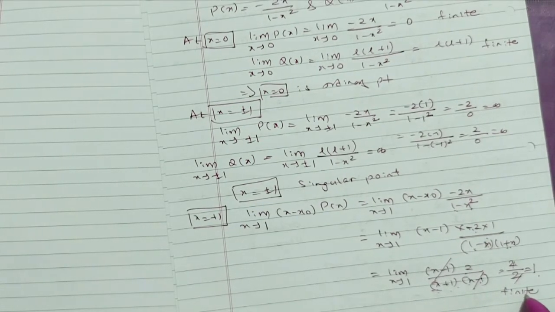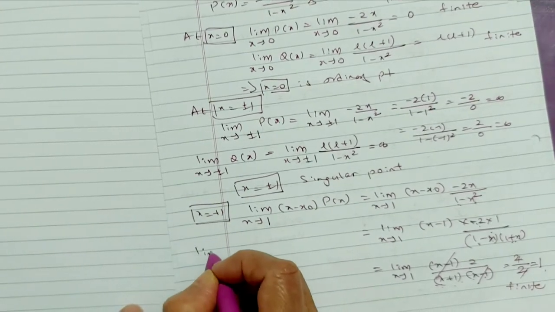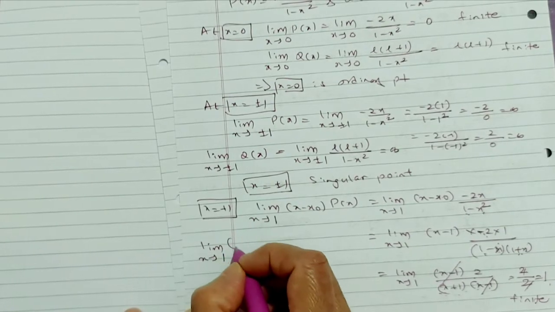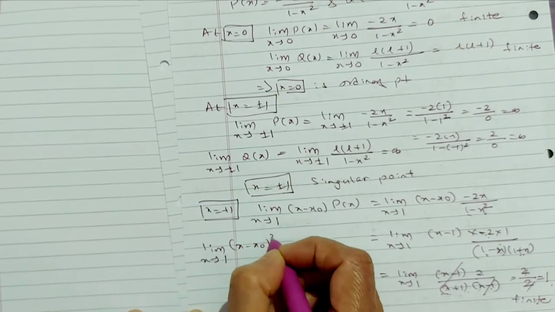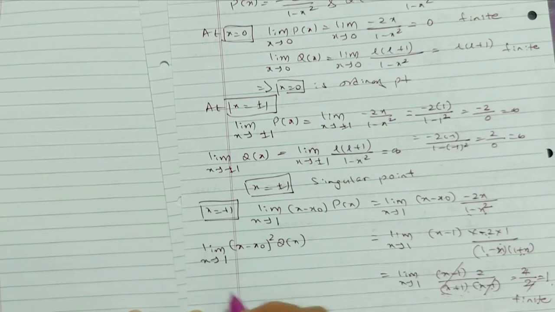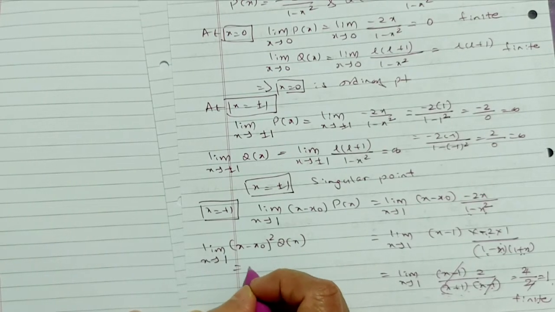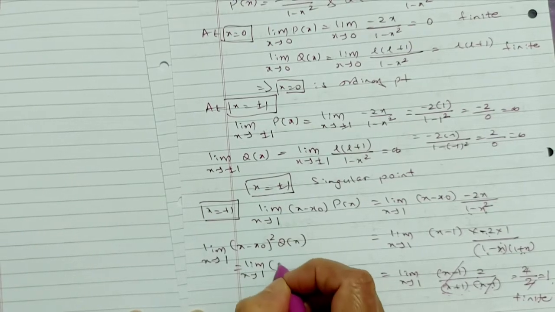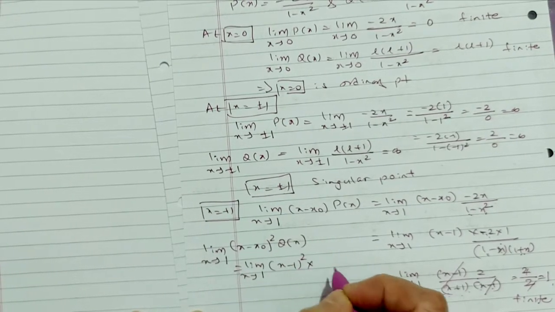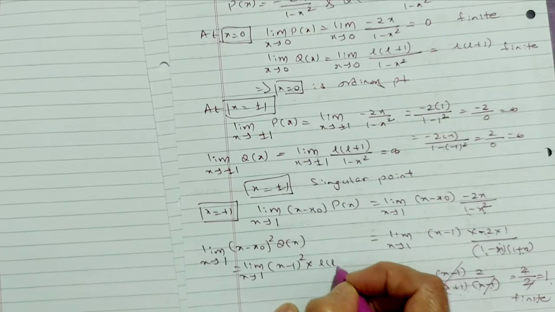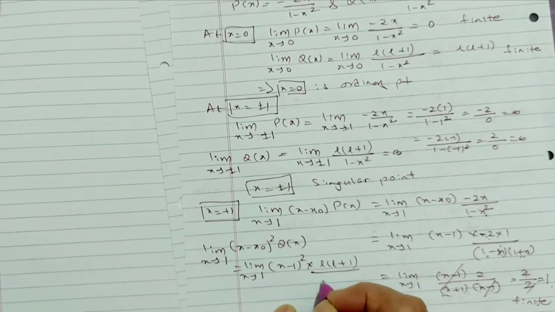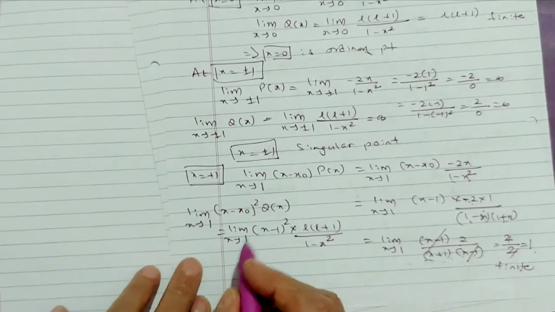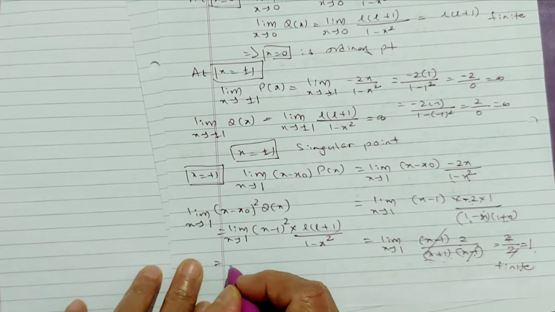Same way I'll do for limit x tends to 1 of (x minus x0) square q of x. How will I write that? Limit x tends to 1, (x minus 1) square into q of x is L into (L plus 1) divided by 1 minus x square. Same logic I'll use over here also. So what will I get?